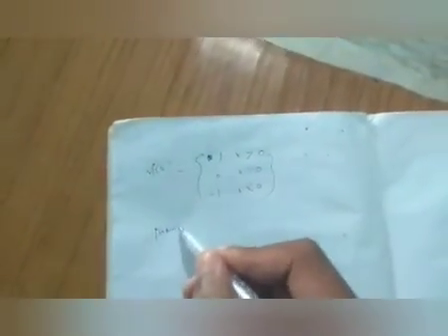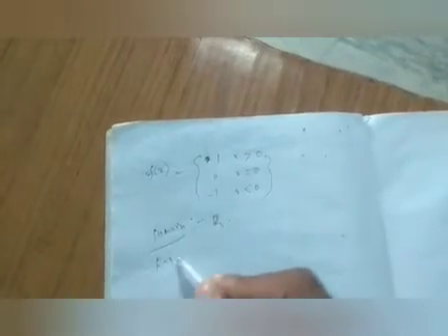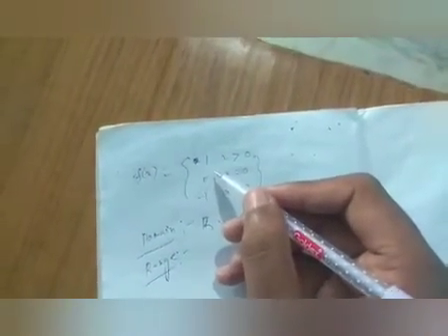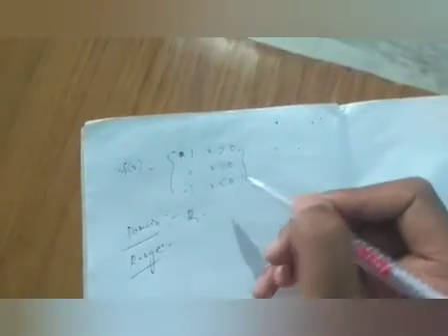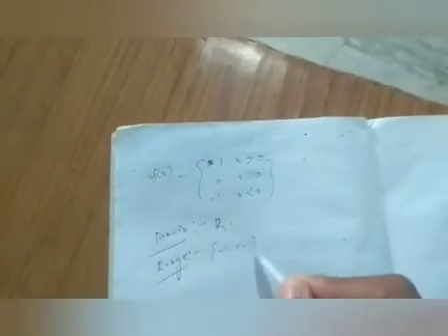So simply the domain is the set of real numbers. What is the range? For every value of x we are getting -1, 0, 1, that's it. So the range is the set {-1, 0, 1}. This is what the range is. So this is the story of the signum function, right?